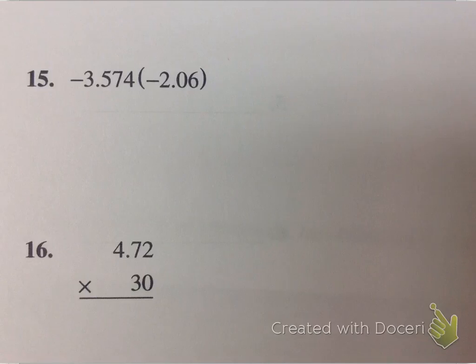Since I'm multiplying by a 0, I have a 0 in the ones digit. I'm just going to bring that down and start with my 3. 3 times 2 is 6. 3 times 7 is 21. 3 times 4 is 12, plus the 2. So we have 14160. Right now it appears our answer is 14,160.